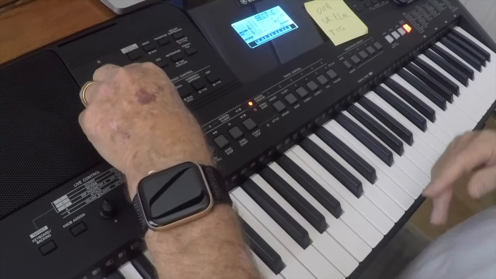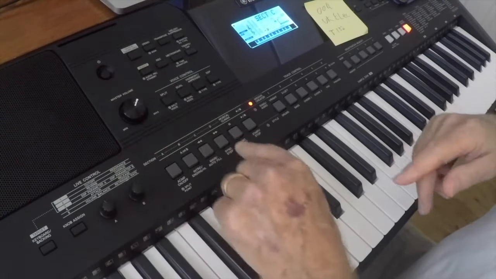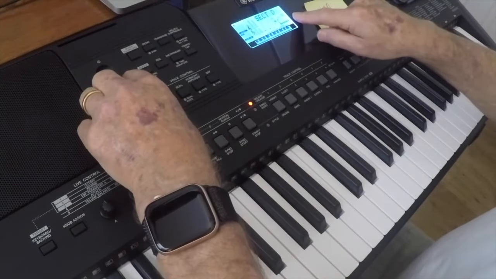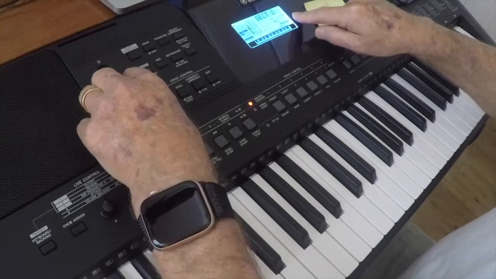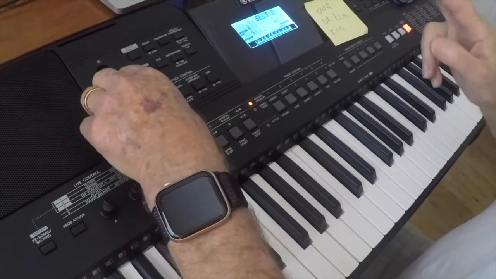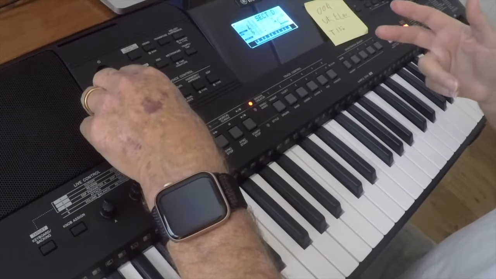All right, let's listen to section D. Ready? Click. 2, 1, 2. This one's real short. This only has 2 measures, and then it repeats.